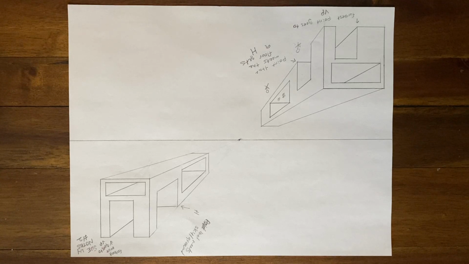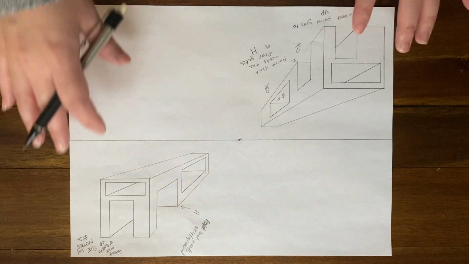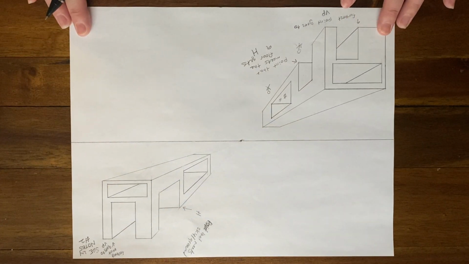All right, welcome back. So this is going to be step 2 notes where you are learning how to create doors and windows in perspective. So we're going to be taking notes again, and then you're going to be on your own doing your own doors and windows. So this is what the notes will look like in the end. So let's go ahead and begin.